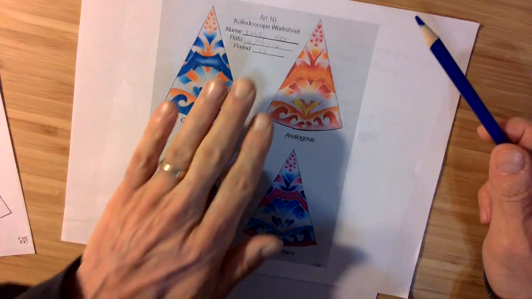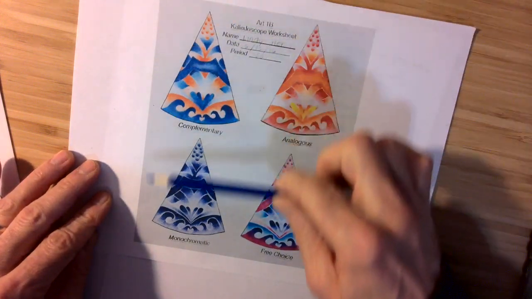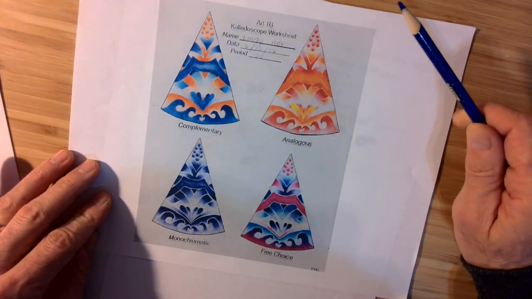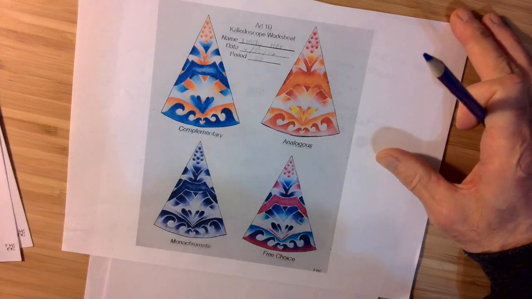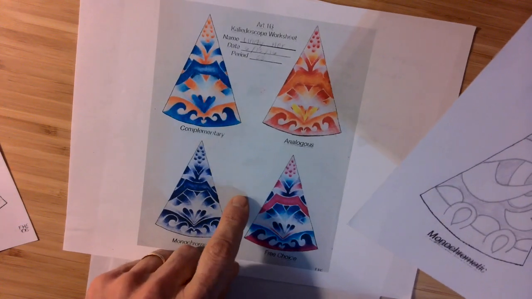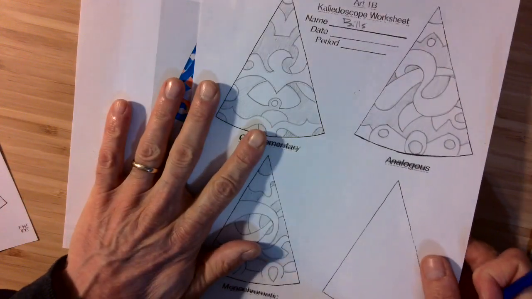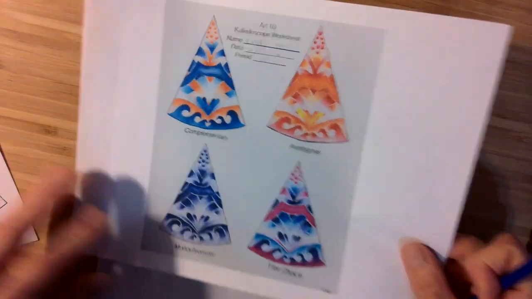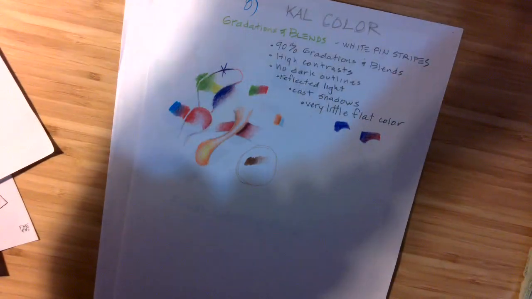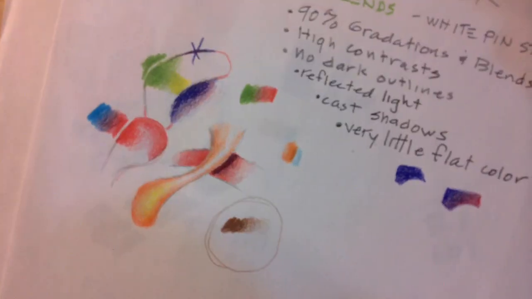All right, so this is kind of what yours is going to be like when you finish this part of the assignment, this part of the process. And you will get a separate grade for your 3 designs and your 4 color schemes. You'll hand those in together. And then you'll move on to the next step. But I wanted to show you a few details on the coloring aspect of it. Let me get that in focus.